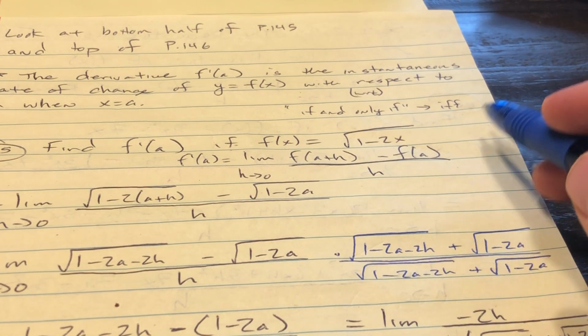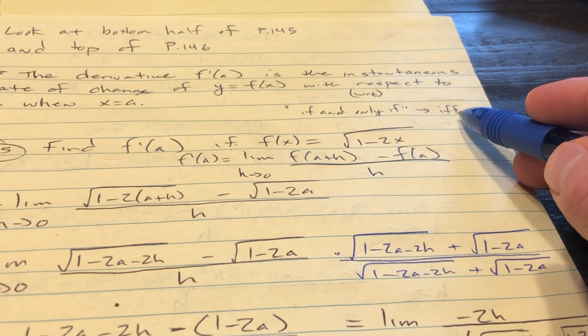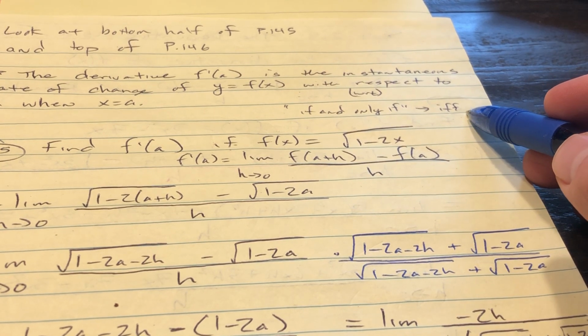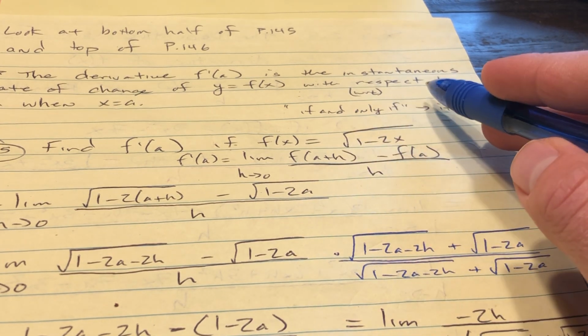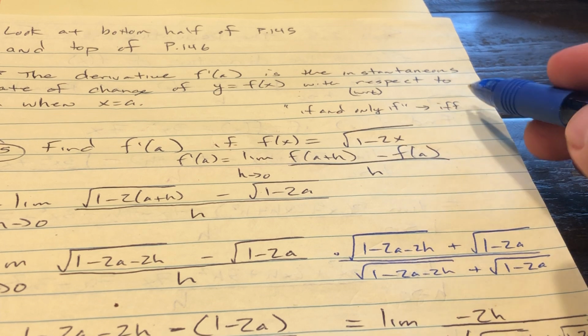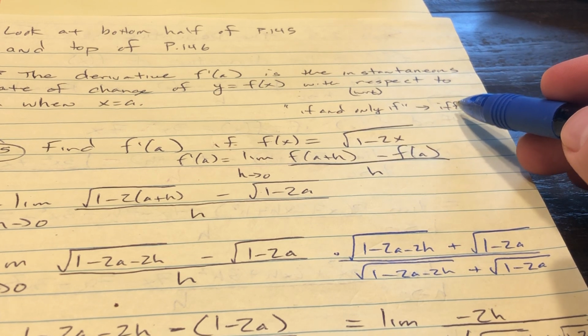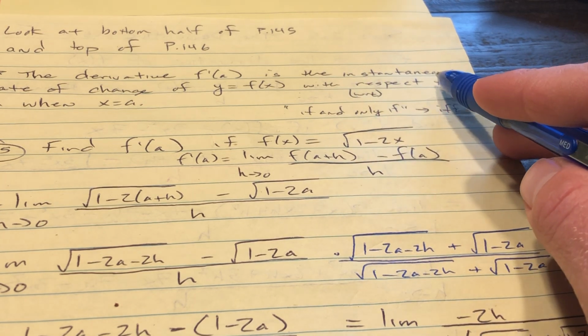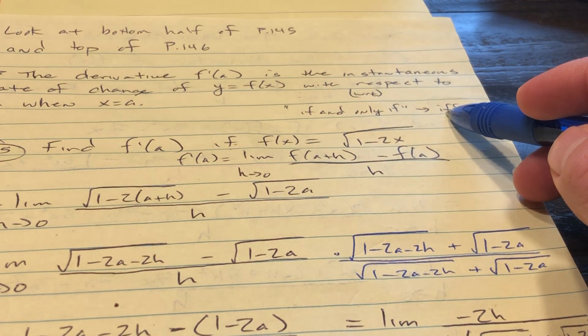Also, if you see "if" with another f, you're like, oh man, my professor might be illiterate. No, that means if and only if. That actually happens a lot, and we'll see when it pops up for us, but you're going to write that a lot if you take more math classes. That means if and only if. So WRT means with respect to, and that is if and only if.